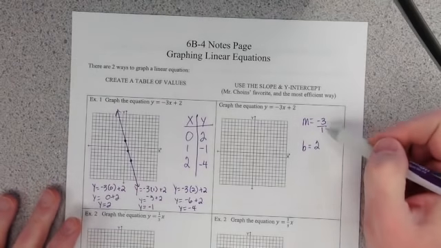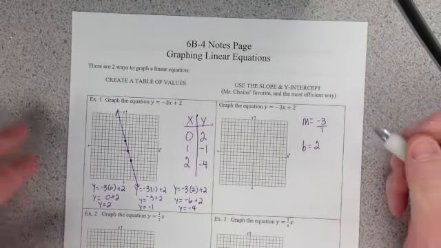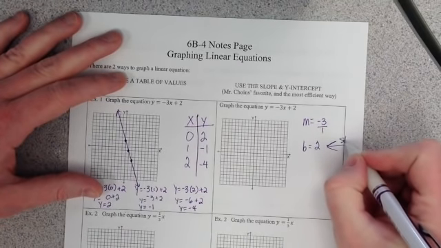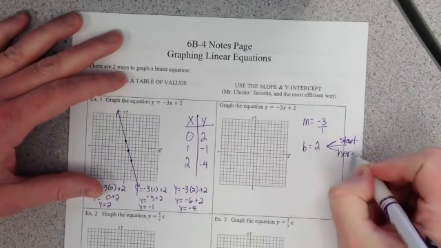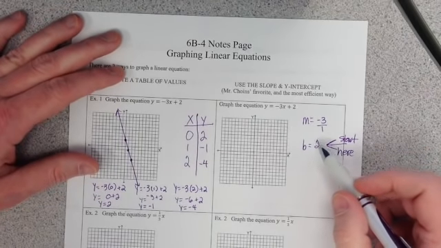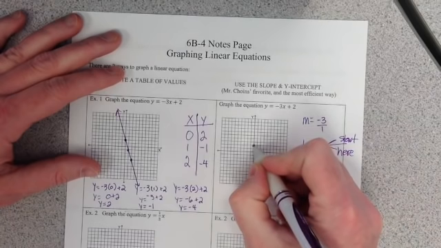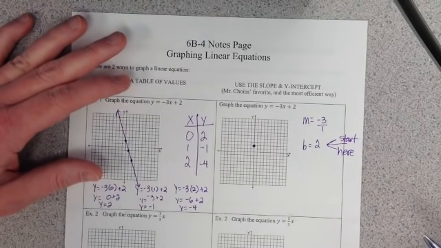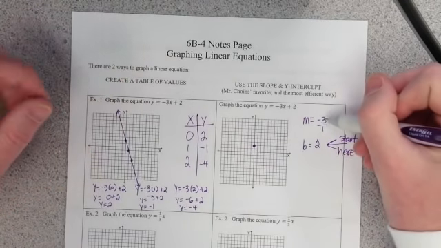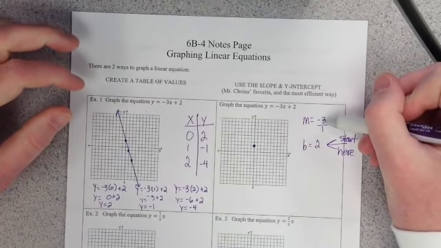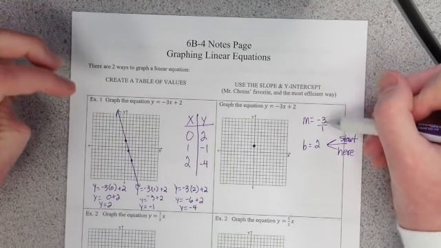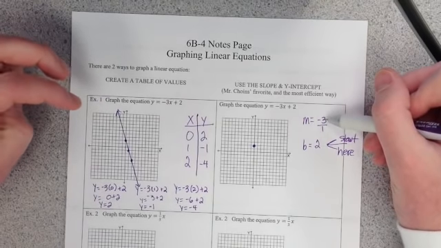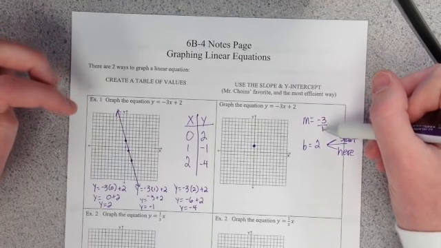Okay, so I'm going to use both of these numbers, and I'm going to use them on my graph to graph the line. The first thing I always start with, and I'm going to put an arrow here, start here, because you always have to graph your y-intercept first. So b equals 2. There's 2 on the y-axis. That's my y-intercept. And then from there, my slope is negative 3 over 1, which means rise over run. So I'm going to go down 3 and to the right 1. I know it's down 3 because it's a negative number. I know it's to the right 1 because 1 is positive.